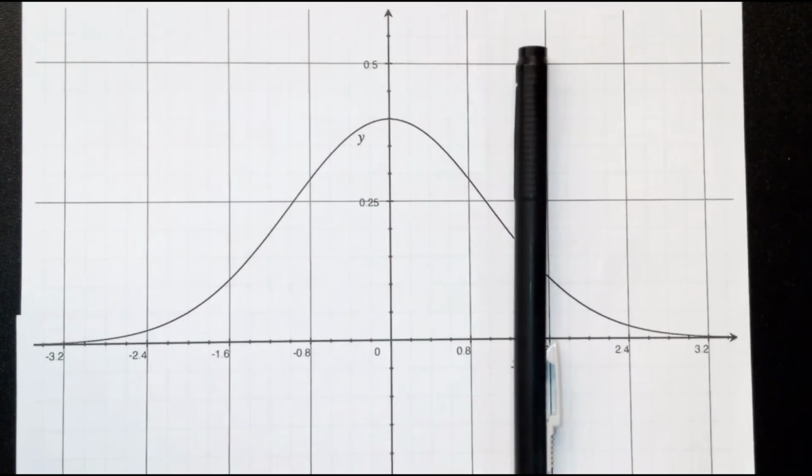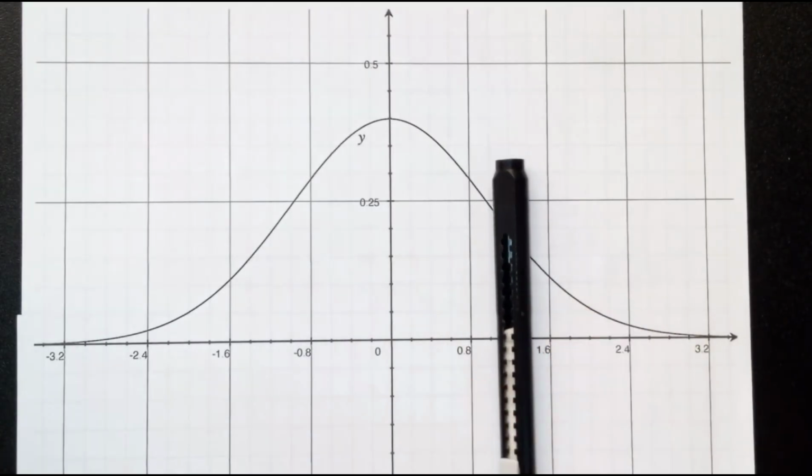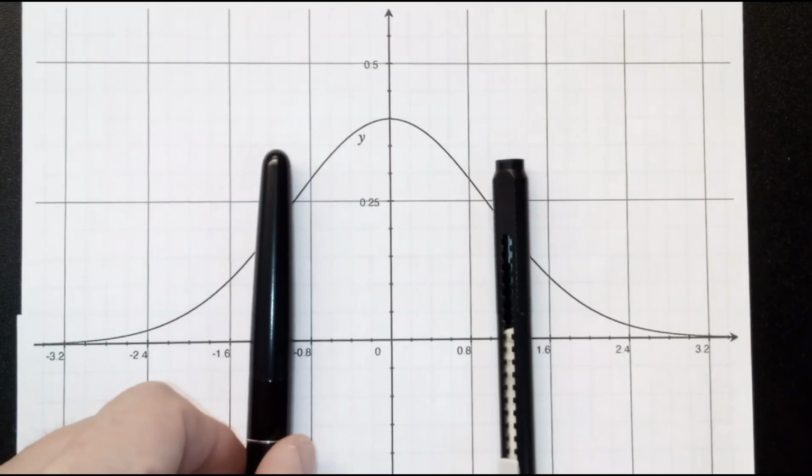That's z equals 1, isn't it? There's z equals 1, that line. And over on the other side, here's z equals -1.